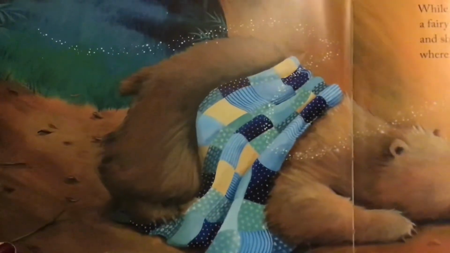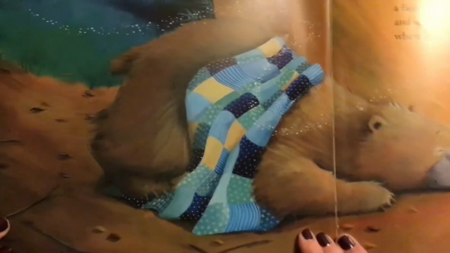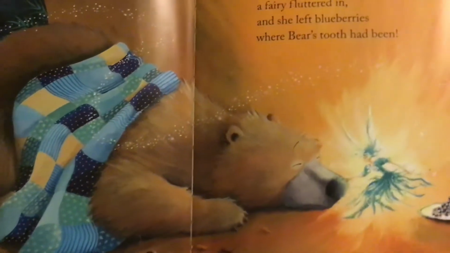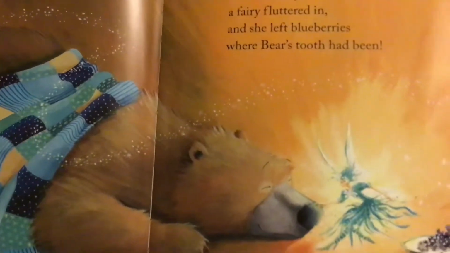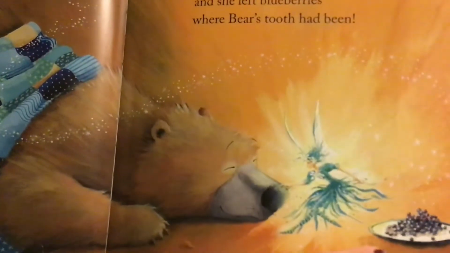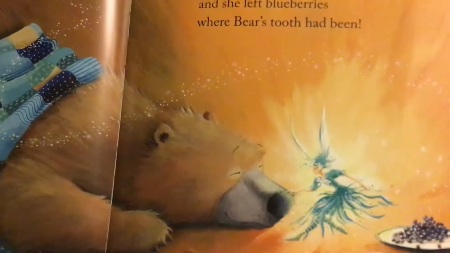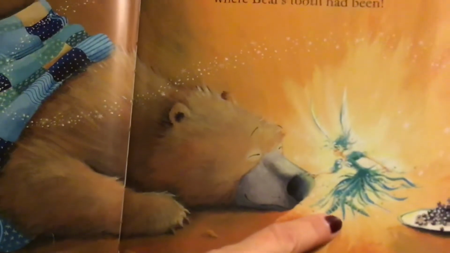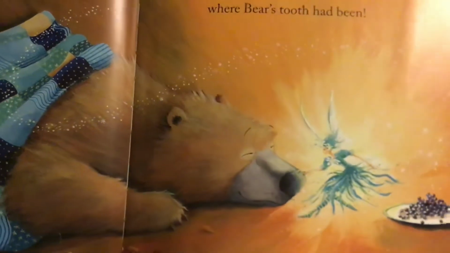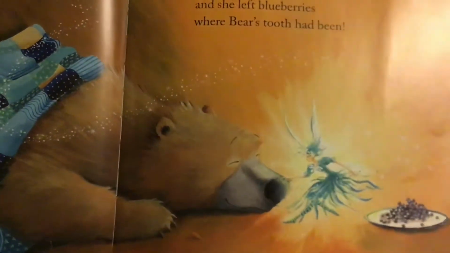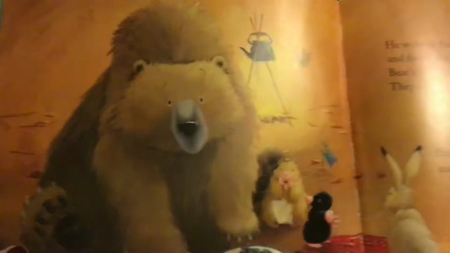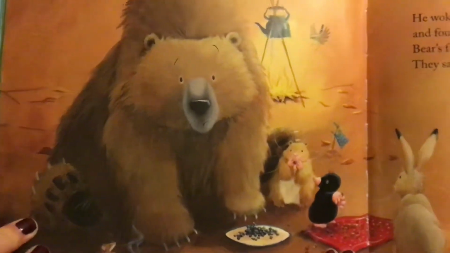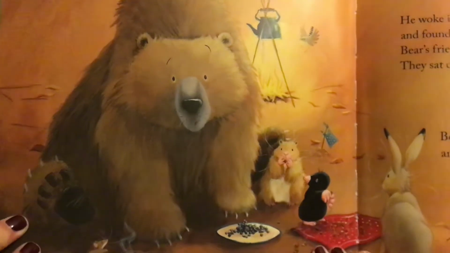While he slept and he snored, a fairy fluttered in and she left blueberries where Bear's tooth had been. Look, who is that? Yeah, it's the tooth fairy. He woke in the morning and found the sweet treat and found Bear's friends came for breakfast.